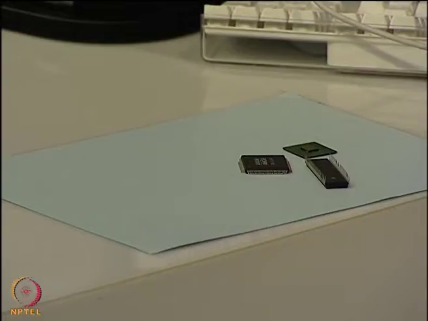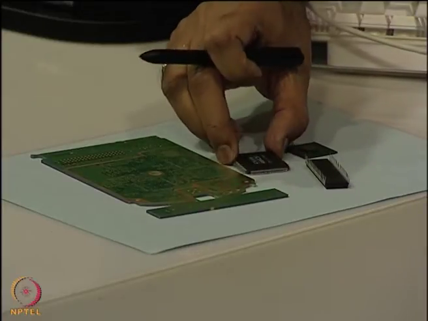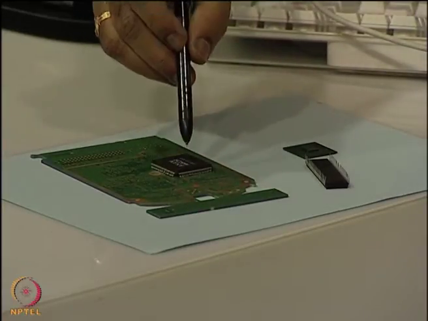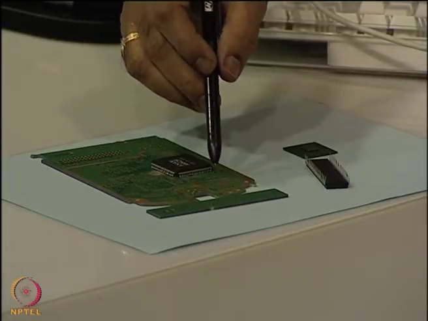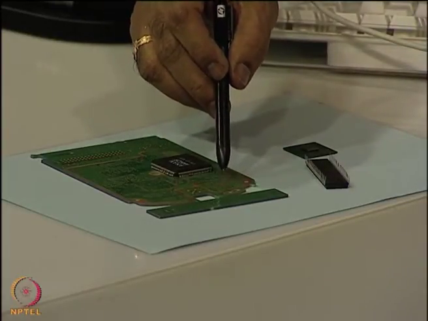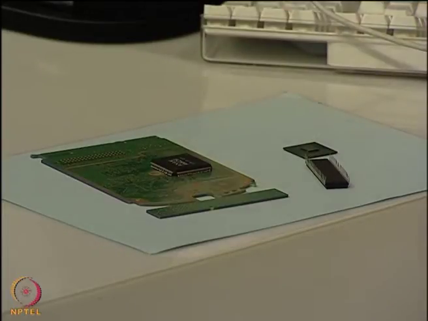Now, we are going to use a printed wiring board like this and try to see how you can establish a connection from the first level package to the second level. So, connections at this board are known as second level interconnections, connections here are known as first level interconnections. I hope it is clear.